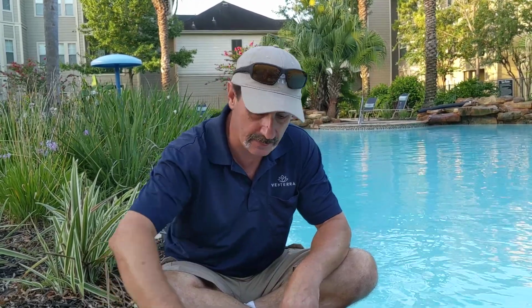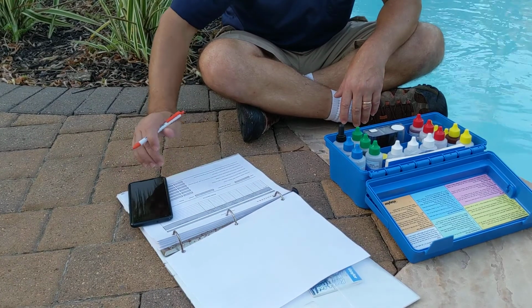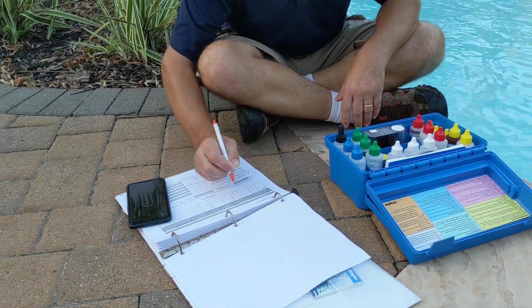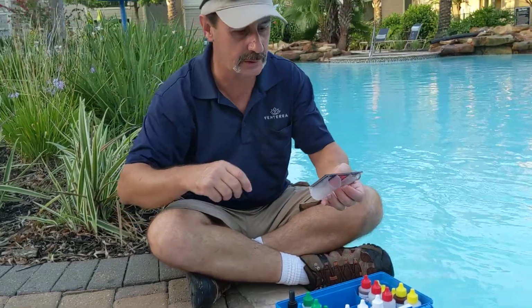We need to test it every day, of course. Make sure that you keep your notes in your log. So, we're going to look at the chlorine this morning.